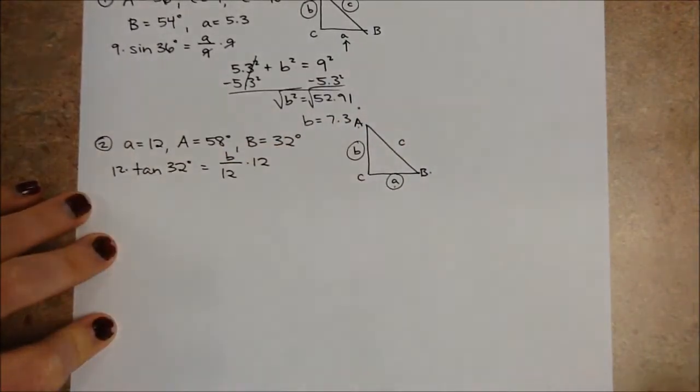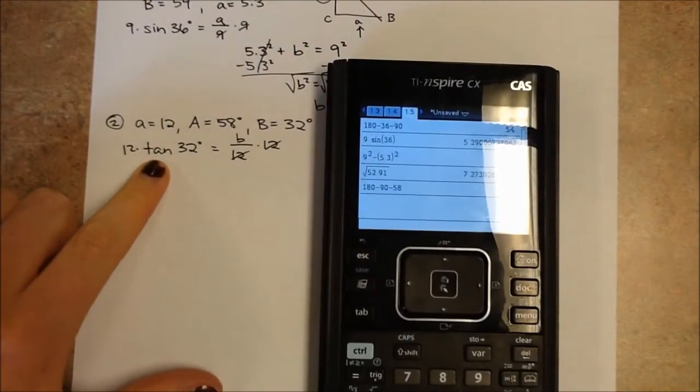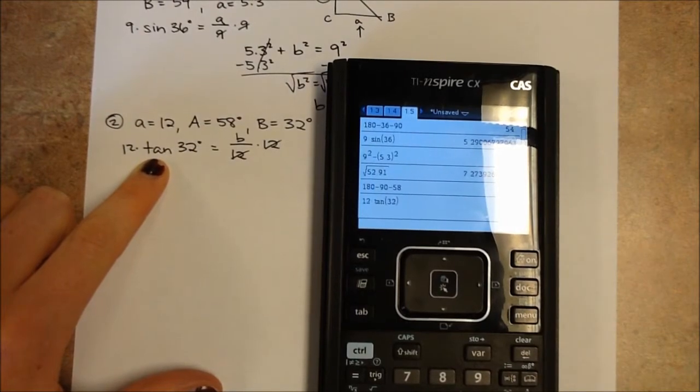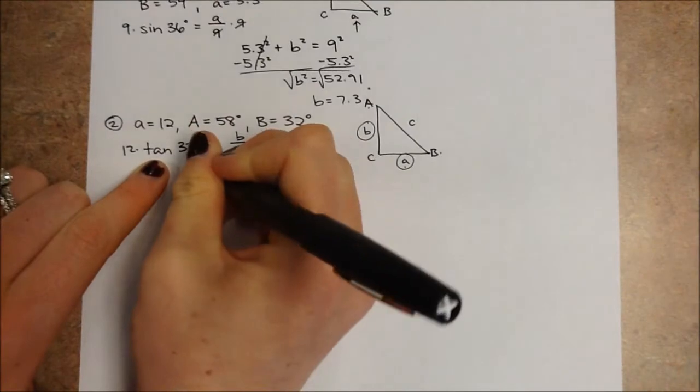So this is very similar to what we did up above. These 12s will cancel. We just plug this in, and we get about 7.5 for B.